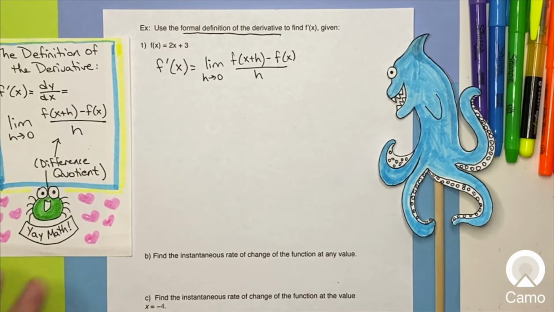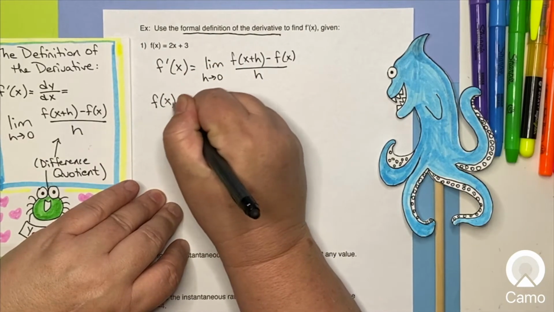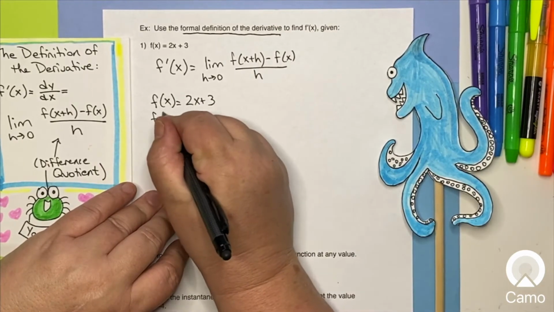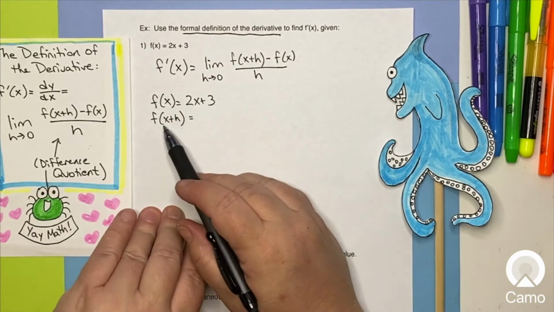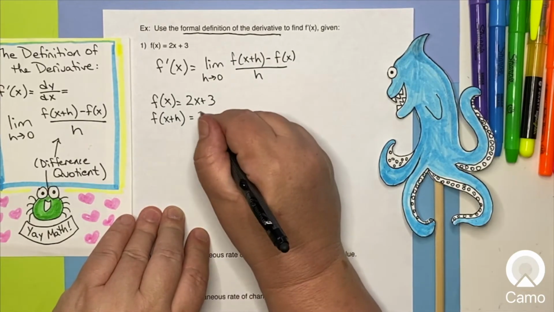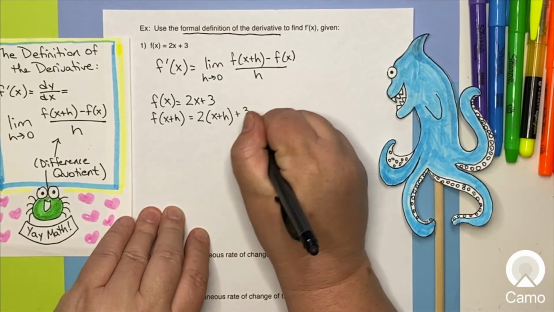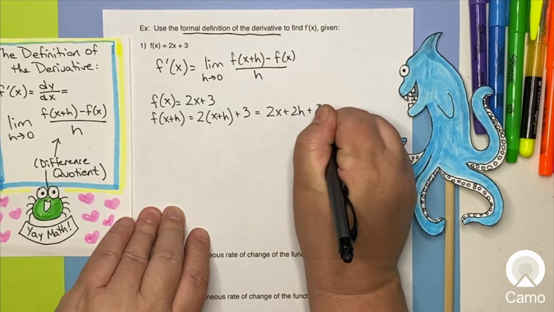So this is going to be very reminiscent of what we did when we did the difference quotient. So finally you're going to see, oh, that's why you wanted us to practice this. So if f of x equals 2x plus 3, I need to find f of x plus h. And remember, that just means to put x plus h anywhere I see x. So if this is 2x plus 3, then this becomes 2, and not just x, but x plus h plus 3. And that's equal to 2x plus 2h plus 3.